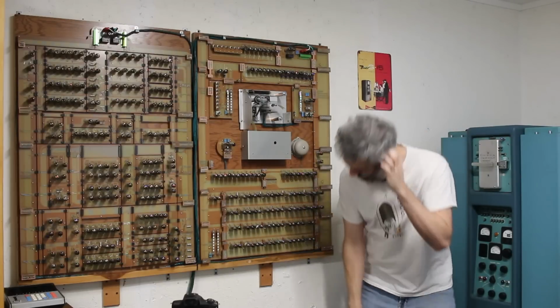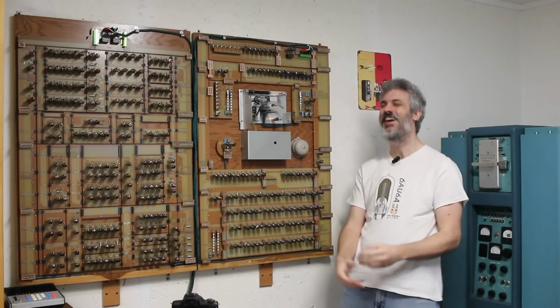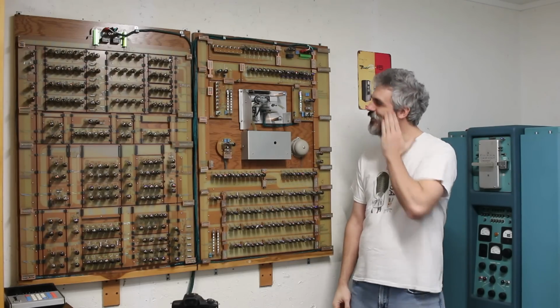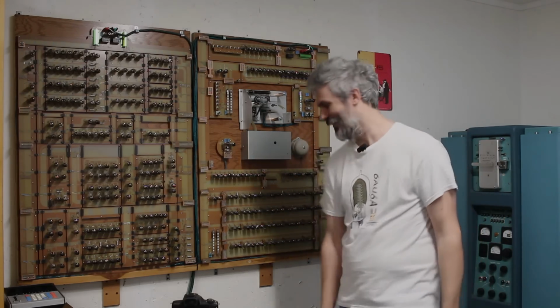Well, we got nothing in the output register. Dang it. Okay, let's see if we can figure out what went wrong. I am a bad programmer. I am very not good at it. I know just enough to get myself into heaps of trouble, but also sometimes get the job done.